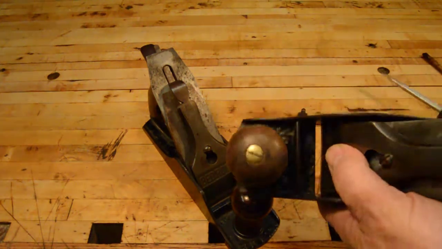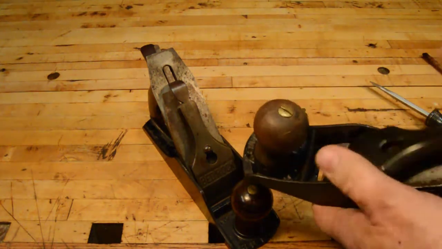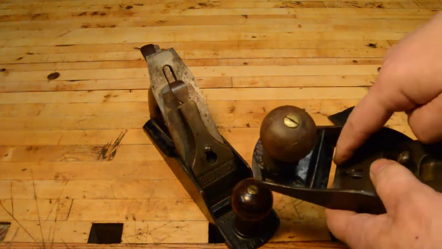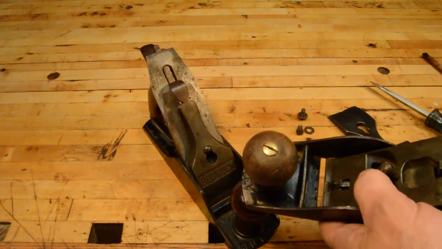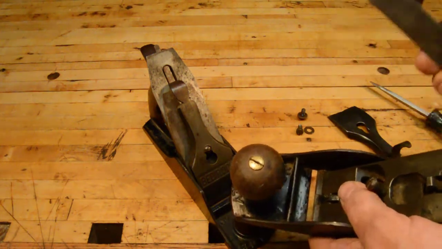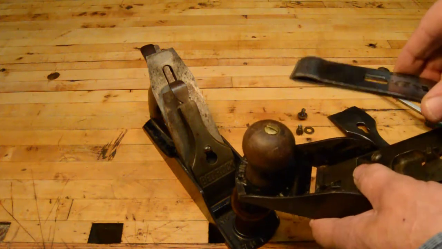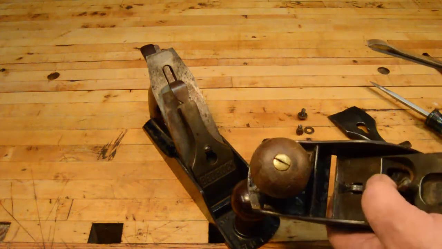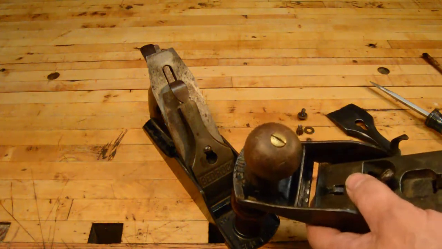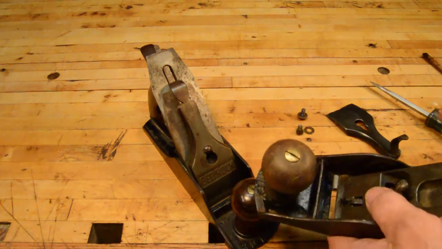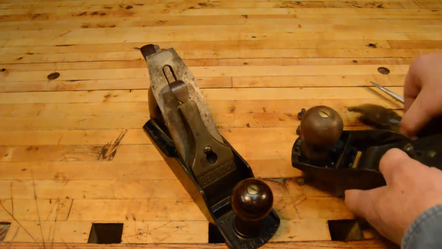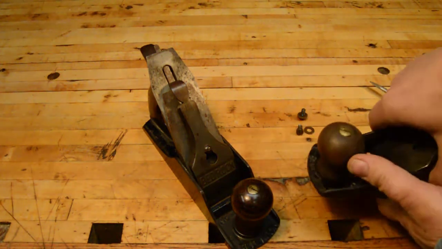Eventually you back it up so much that the cutter runs into the rear edge of the mouth there, and you want to stop before you get to that point, because at that point you're lifting the cutter off the frog and you won't have the advantage of that secure holding. Okay, so that's Bailey. I'm going to just sort of leave this stuff loosely together like that.